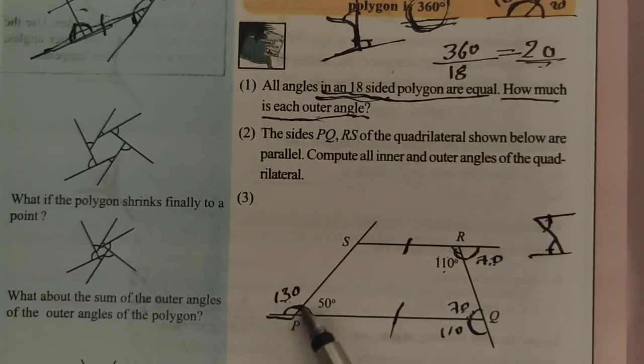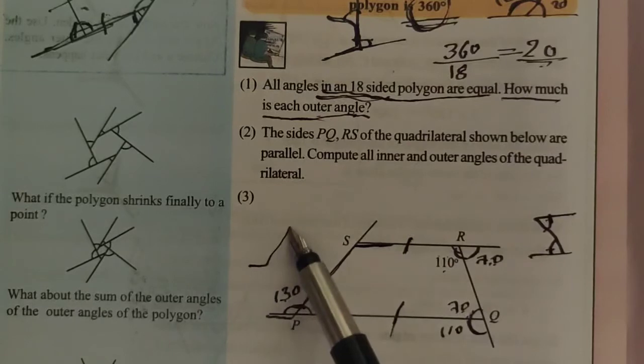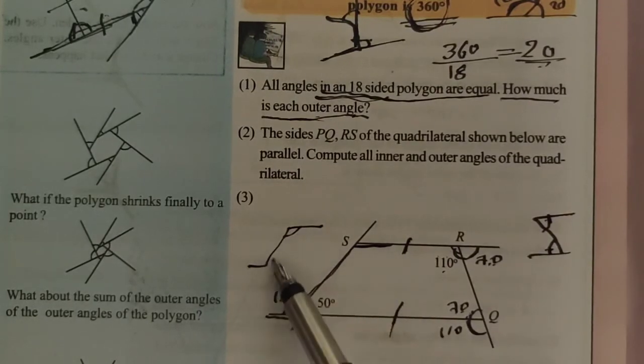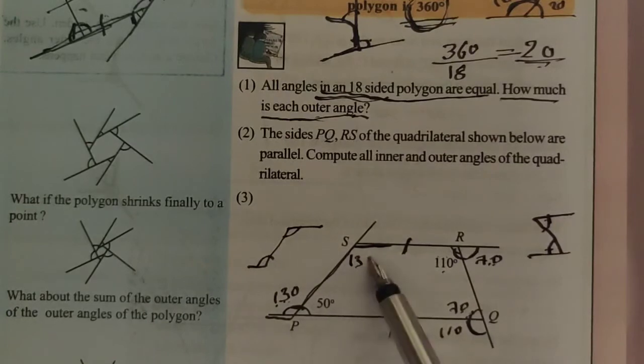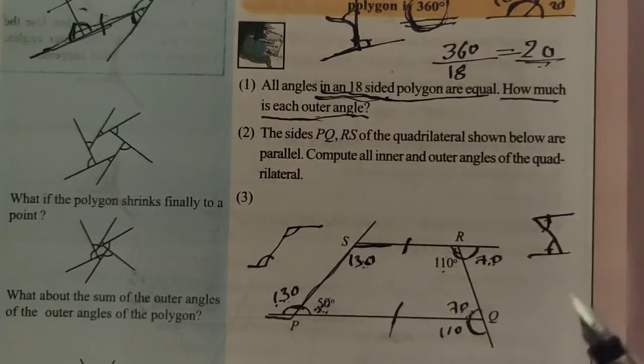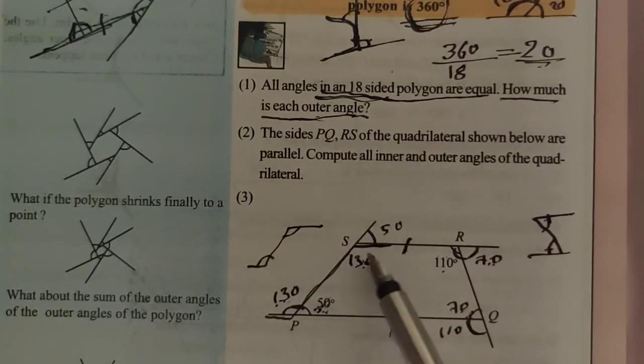And this angle, again, you can see they are alternate angles. These two angles are alternate angles. Then this angle you can mark here 130. And these two angles are co-interior, and co-interior angles are supplementary. You can see the sum is 180. And this angle is 130. Then what is this angle? This angle is what? 50. This also makes a linear pair, and the total sum is 180.